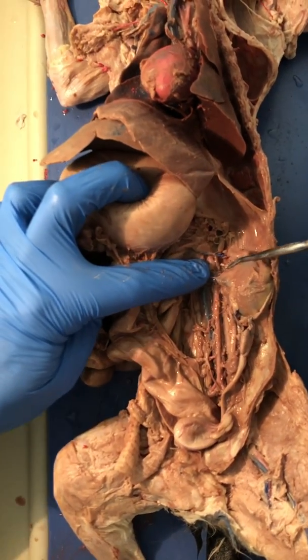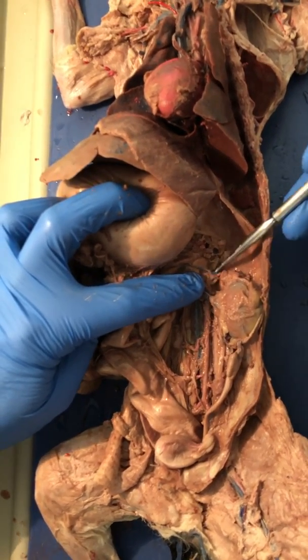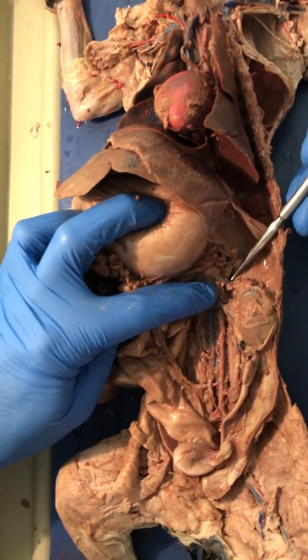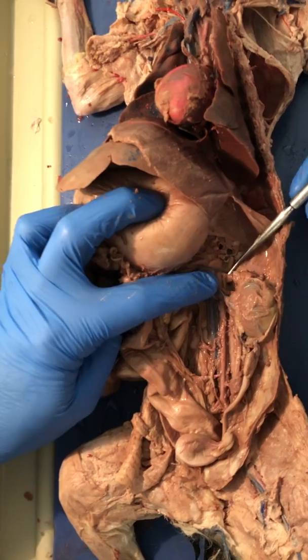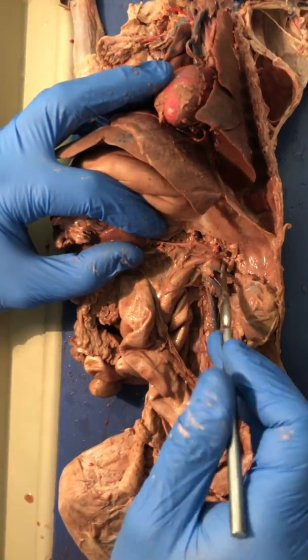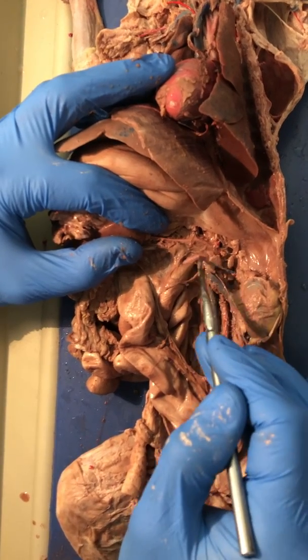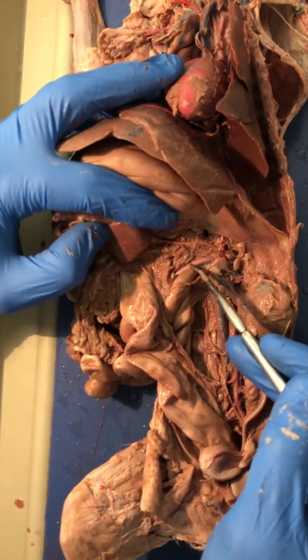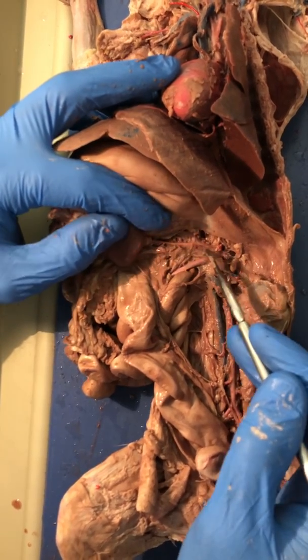Just anterior to the renal artery, you'll see another small little pink one and a blue one. These are the adrenal lumbar vein and artery. Just anterior to that, we have another major one coming. This is the anterior mesenteric. This one goes to the small intestine.